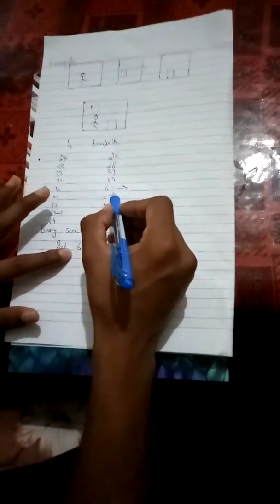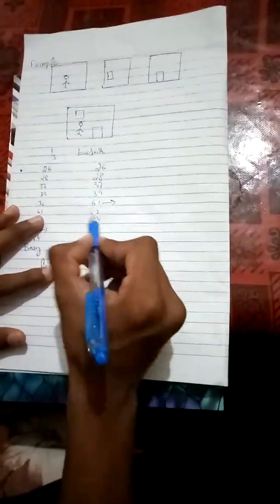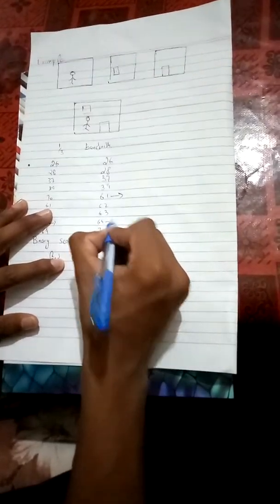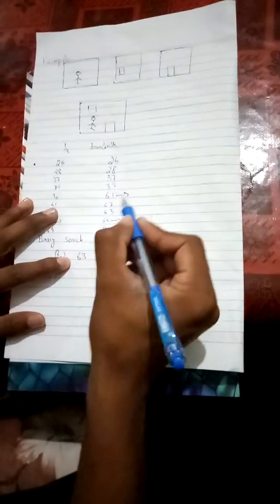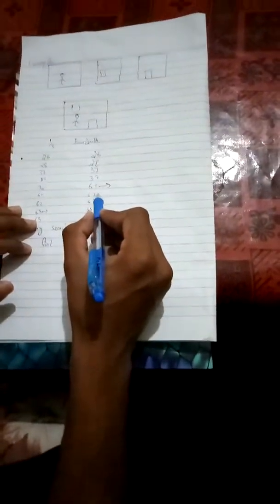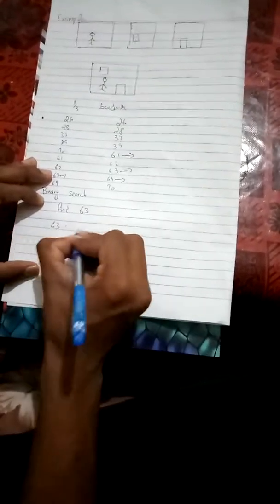As 63 is greater than 61, it will move upward. Now again take the center, which is almost 63 or 64. We take center 64. Now 63 is smaller than 64, so it will move again downward. Now we take center 63, so we have found 63 in the third iteration.